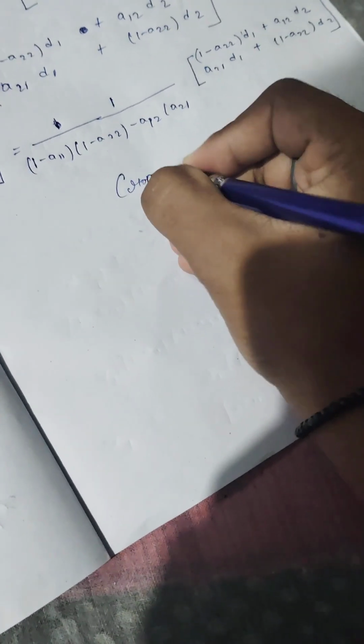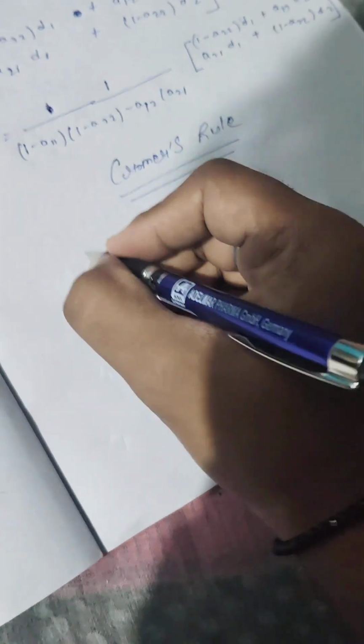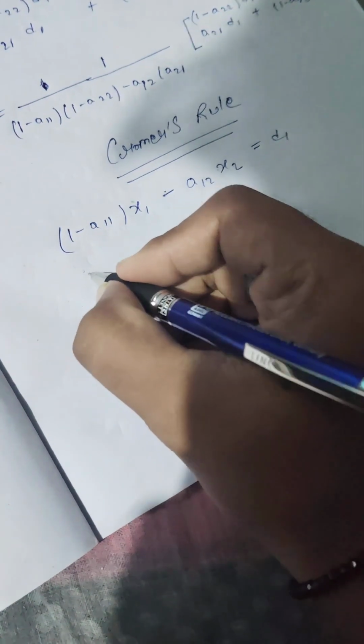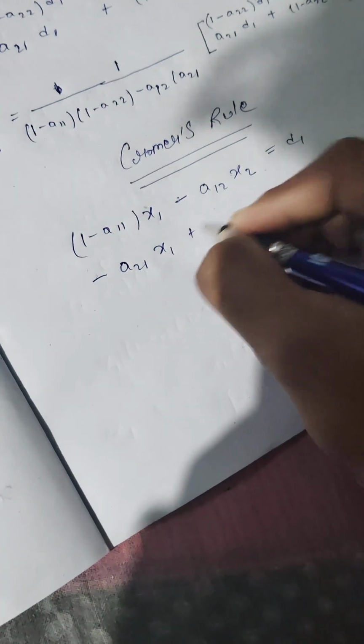Now we will use Cramer's rule. Let's come back to the question, which is (1 minus a11) x1 plus (minus a12) x2 is equal to d1, and minus a21 x1 plus (1 minus a22) x2 is equal to d2.